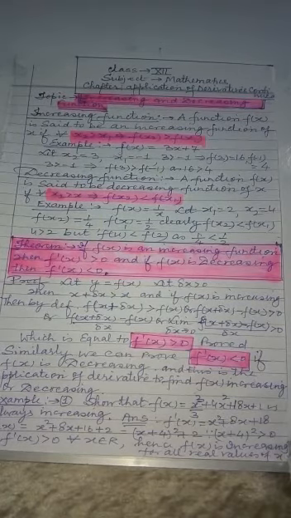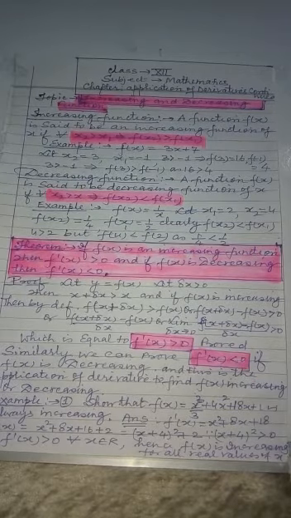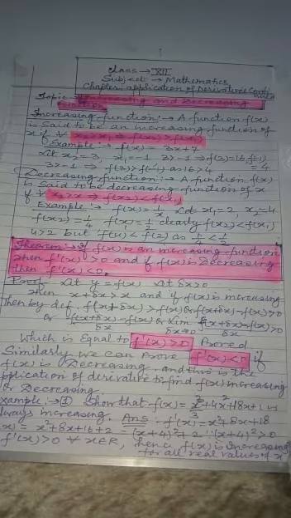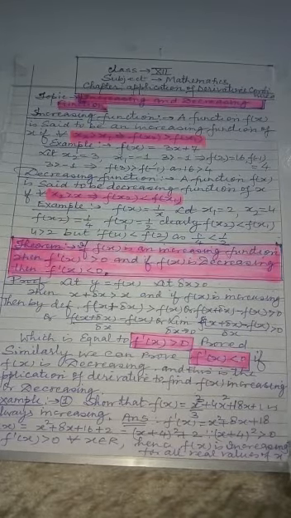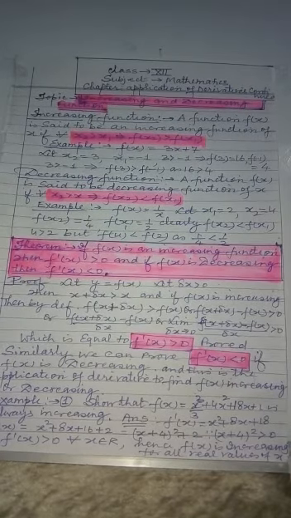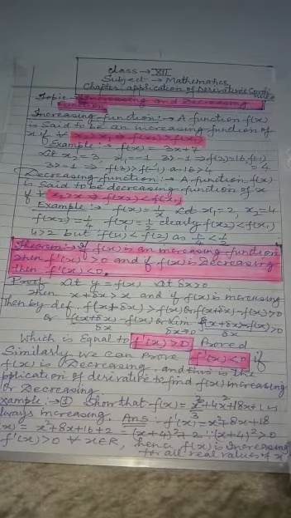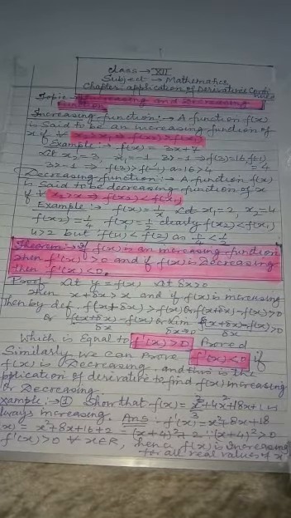Now, since this chapter is under application of derivative, you will be using a theorem which I have highlighted: if f(x) is an increasing function of x, then f dash x should be greater than 0, and if f(x) is decreasing, then the reverse, f dash x should be less than 0. Meaning, if the derivative is positive, then the function is increasing. If the derivative is negative, then the function is decreasing. Its proof is also asked.